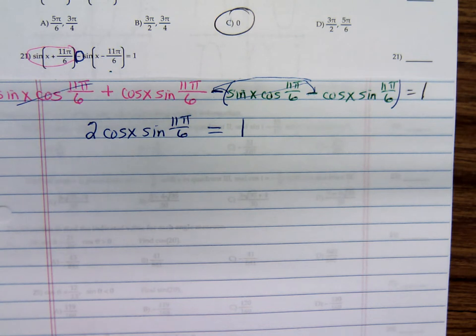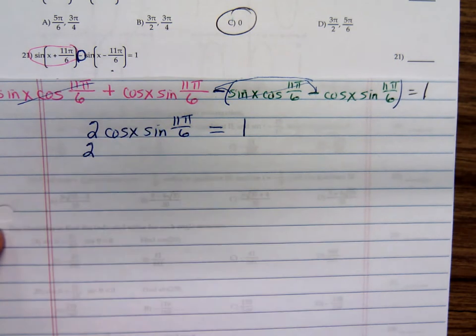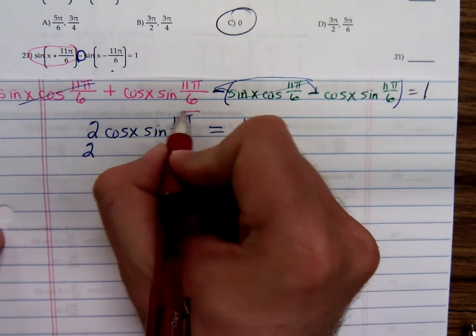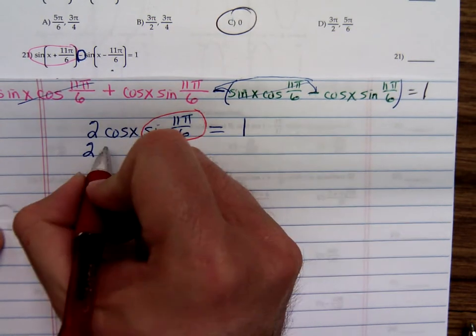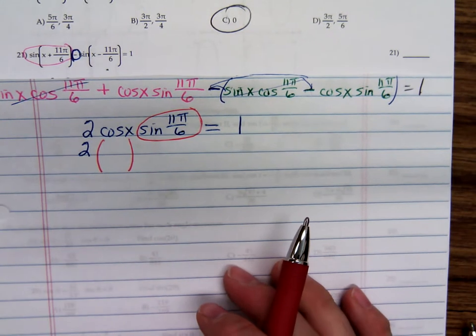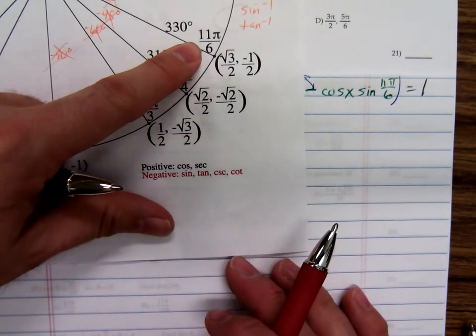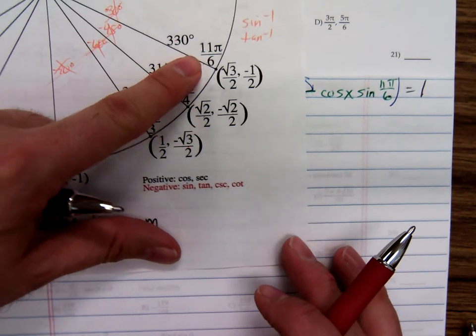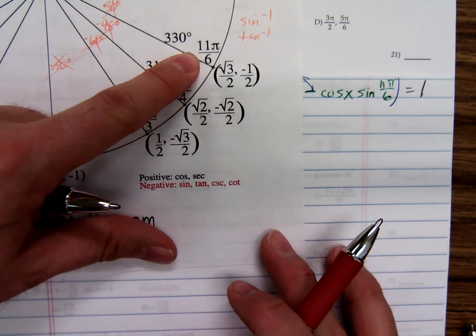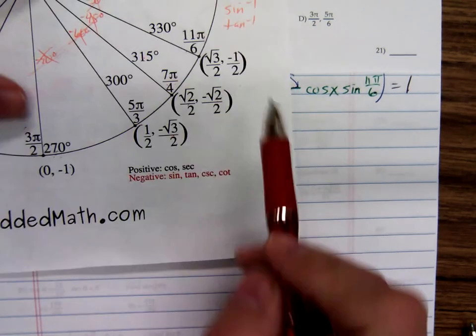Now, rewriting, I'll write down the 2. I'm going to look at the unit circle and see what's sine 11 pi over 6. Let's see, where's my unit? 11 pi over 6 is right here in this fourth quadrant. Sine, is that what I'm looking for, or cosine? No. Sine 11 pi over 6 is negative 1/2.